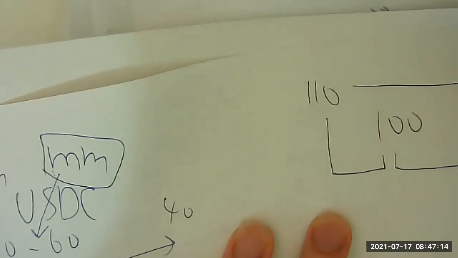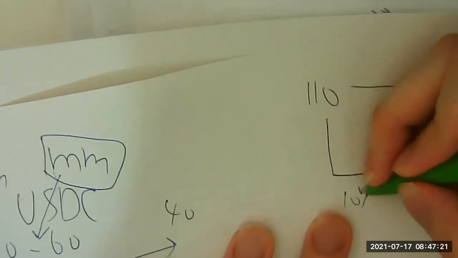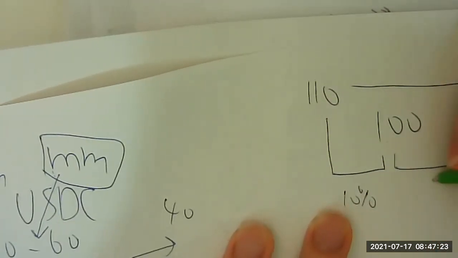So right now, that's 10% up and that's 15% down.